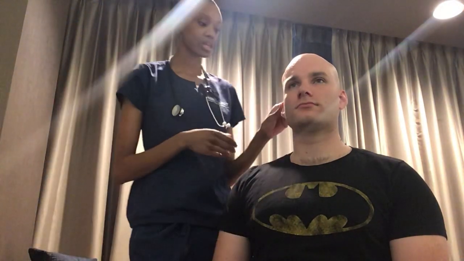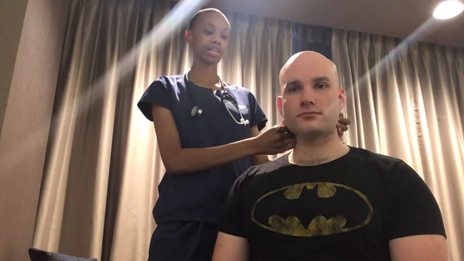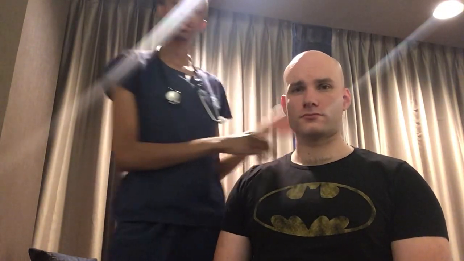Make sure you inspect the ears and look for any abnormalities. We already checked behind the ears to see if there are any lymph nodes. We're going to do the whisper test for the ears. So please repeat after me if you hear anything, okay? 99. Cats and dogs. All right, and everything checks out there.